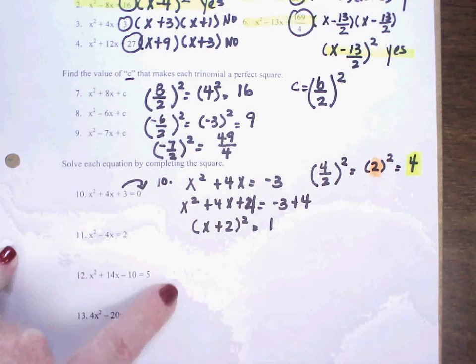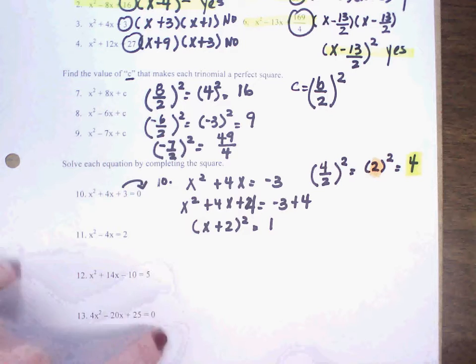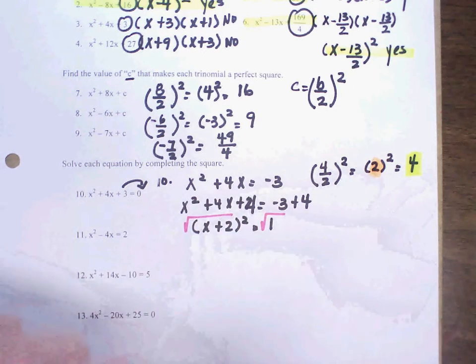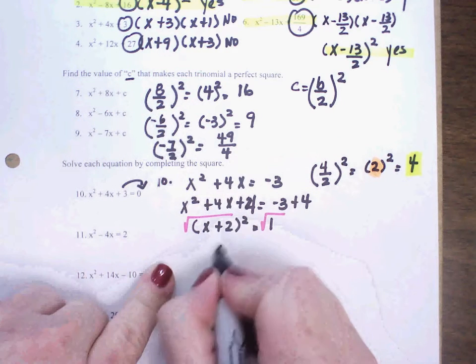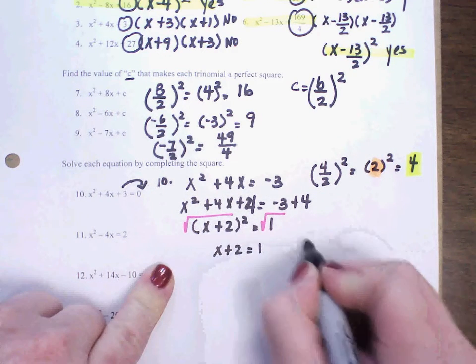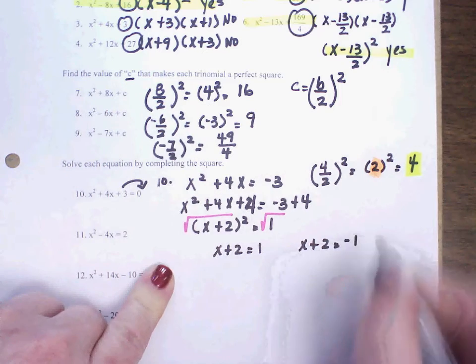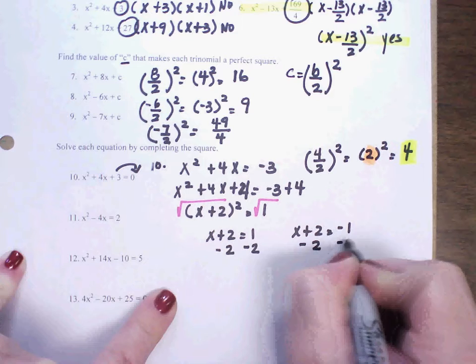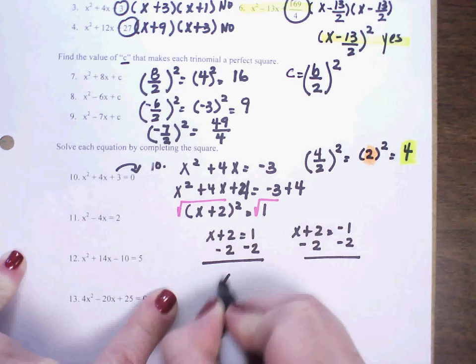All right, so this is x plus 2 squared, and that would be 1. Yes? And now I got to do square root. So for every 2, 1 comes out. X plus 2 equals 1, but x plus 2 also equals negative 1. And then I'm going to do minus 2. X equals negative 1.